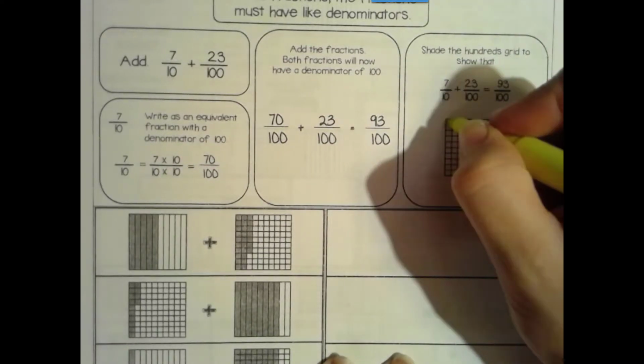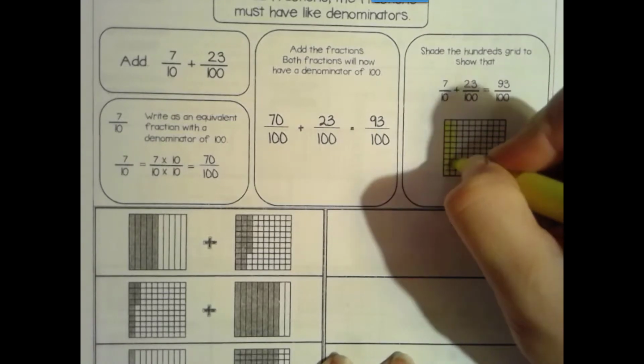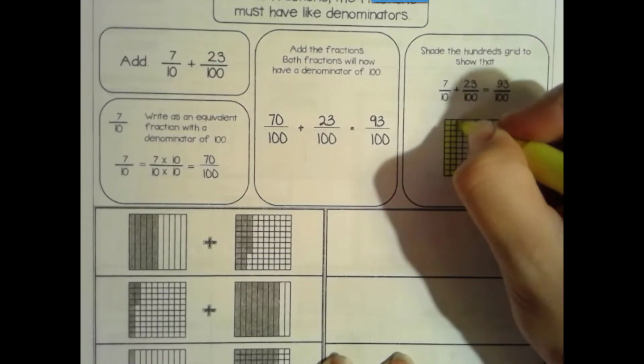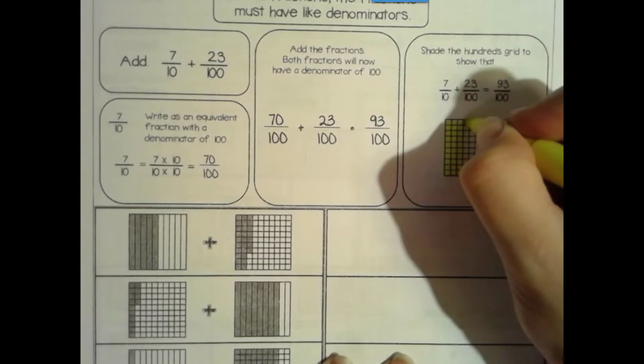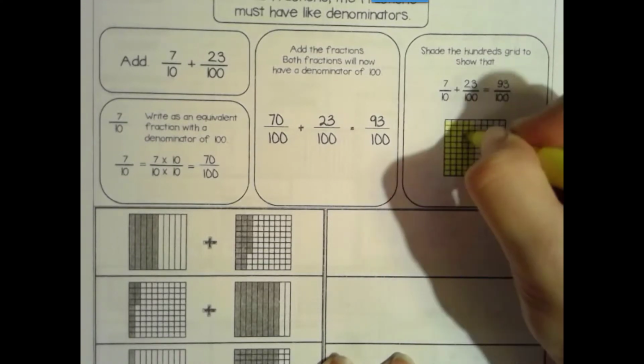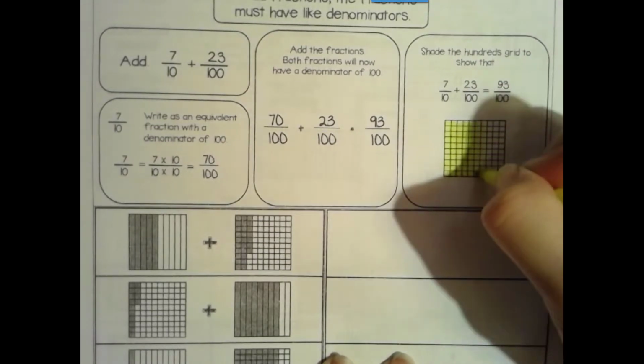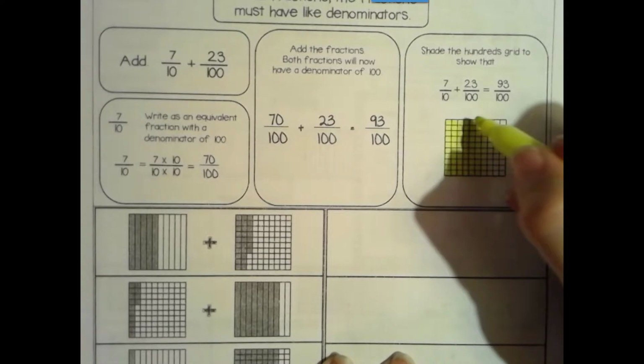So 7/10 would be 1, 2, 3, 4, 5, 6, 7 columns.